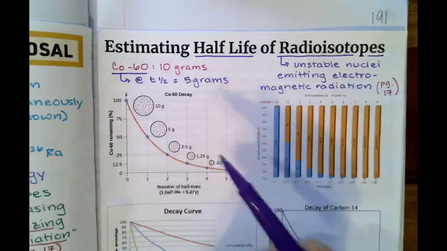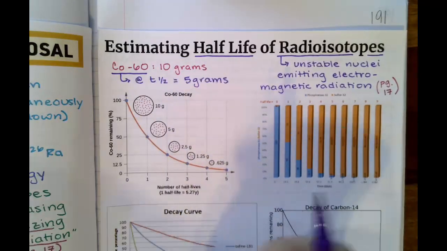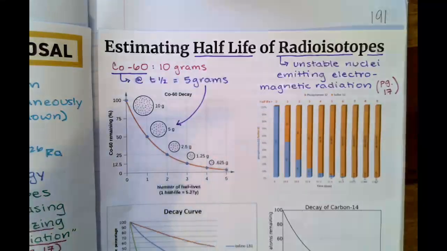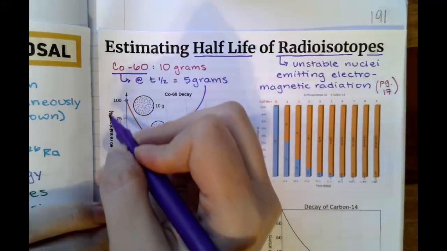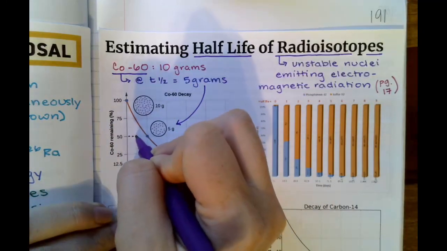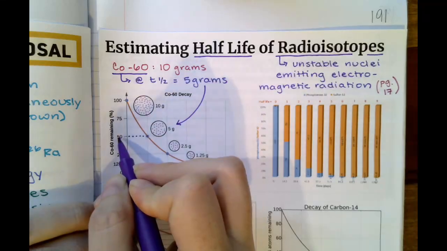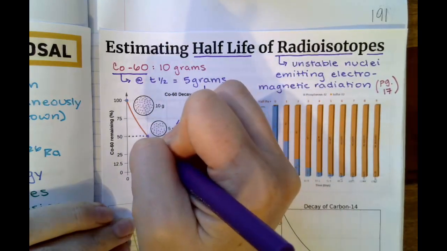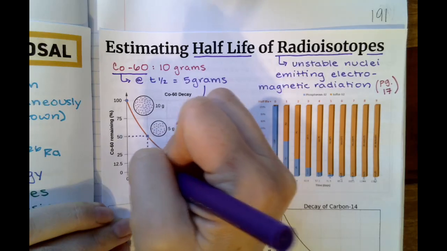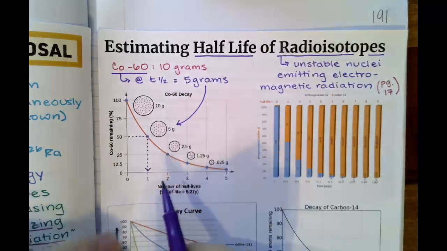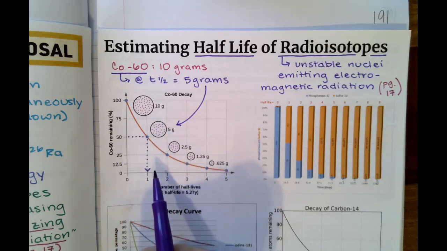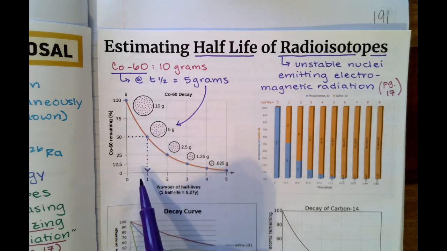So take a look. Do you see 5 grams on here? Yep, right there. So we can do grams, how much remaining, and go all the way over from 50% to the 5 gram mark. And then we can go downward on this graph, and you'll notice it doesn't actually give us time here, it gives us number of half-lives. So after one half-life, okay, we have 50% left.